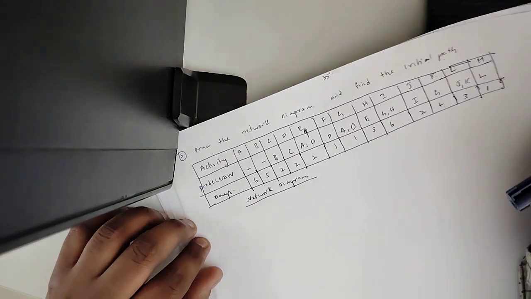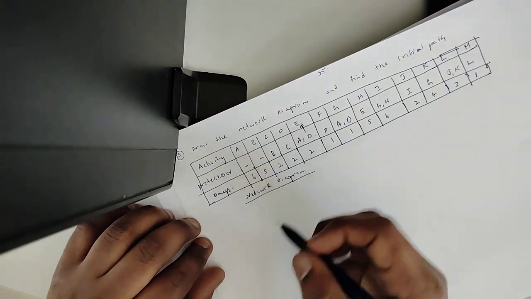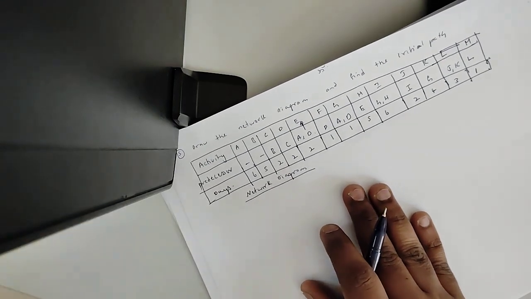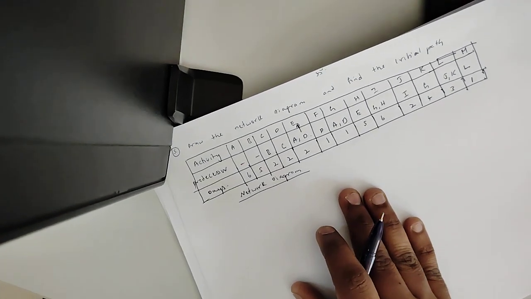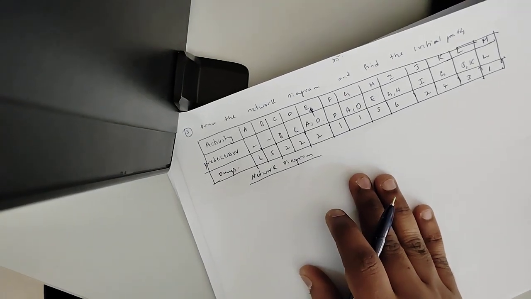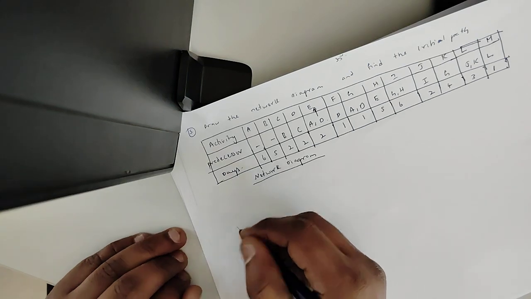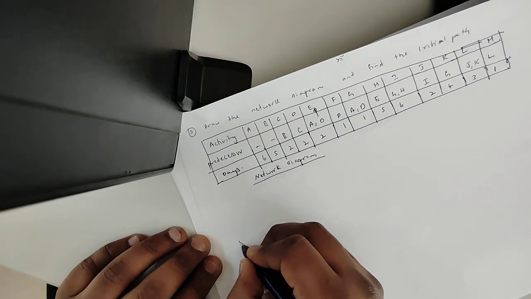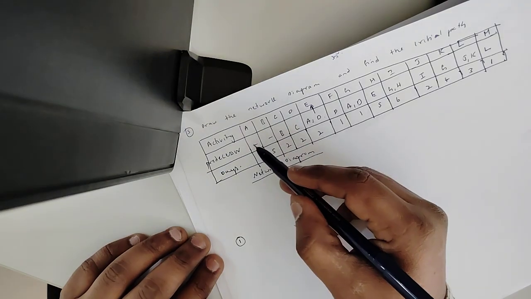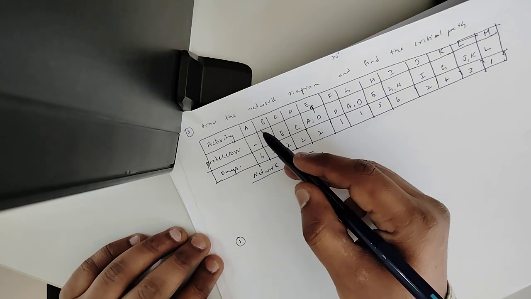So I'm starting from activity A. We know we should start with respect to the event. So we will start with respect to the first event. We know there are two activities that will start simultaneously, A and B, right?